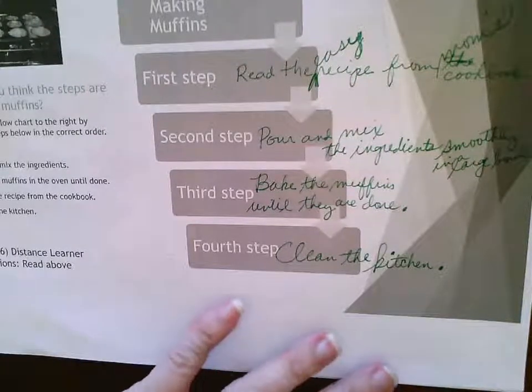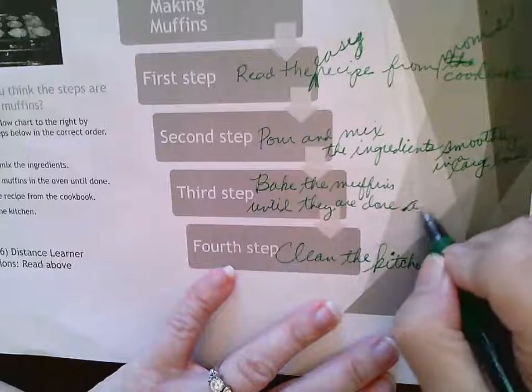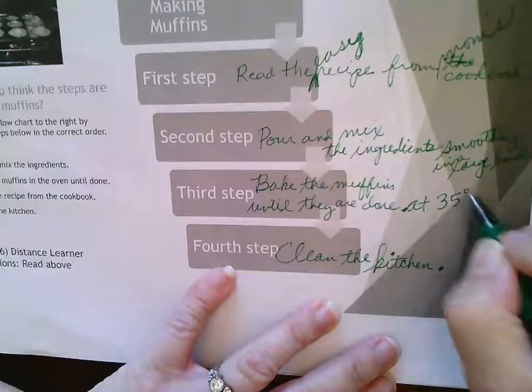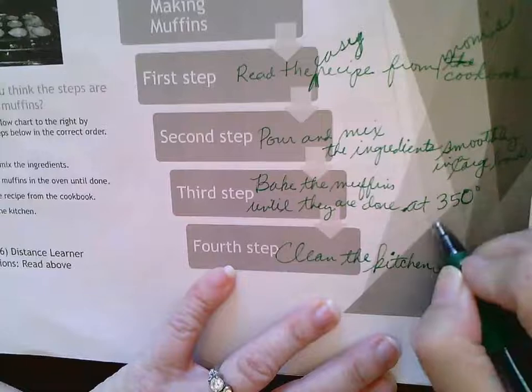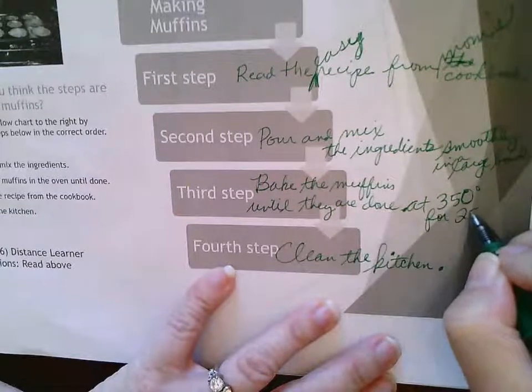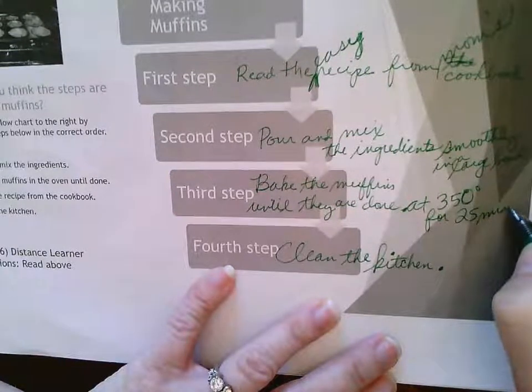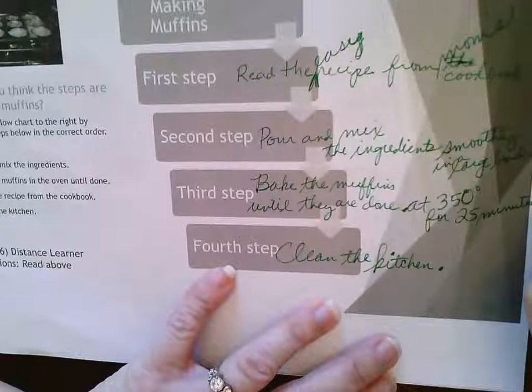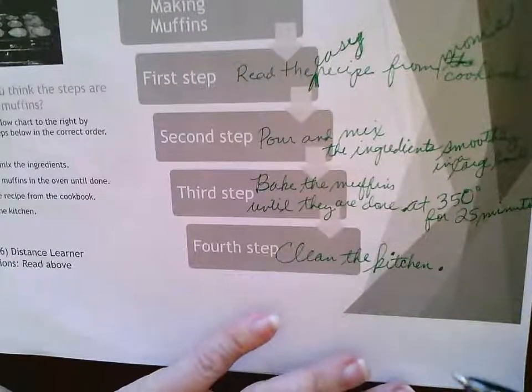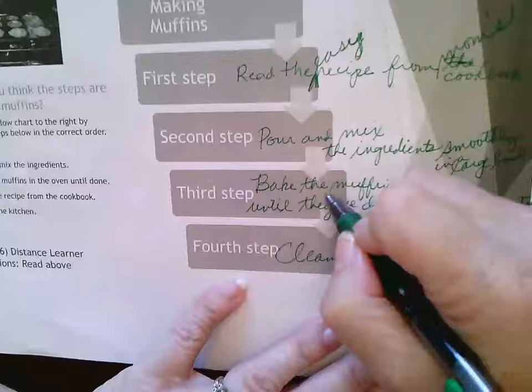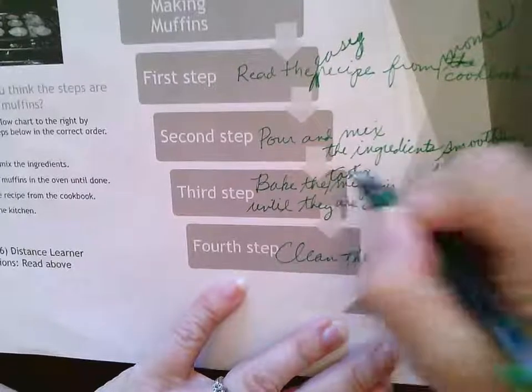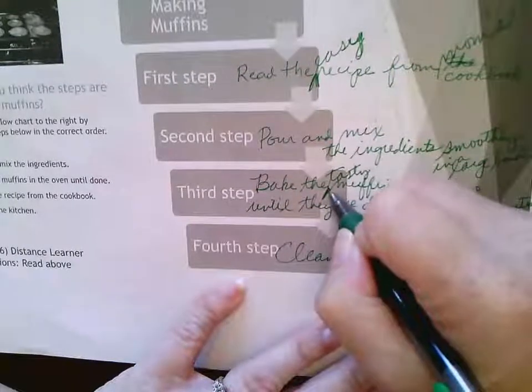Third, bake the muffins until they are done at, maybe it's 350 degrees Fahrenheit for 25 minutes. I'm making this up, but I do think that a recipe is going to need that. And I might want to add in, bake the tasty muffins, because you know they'll be tasty when they come out.